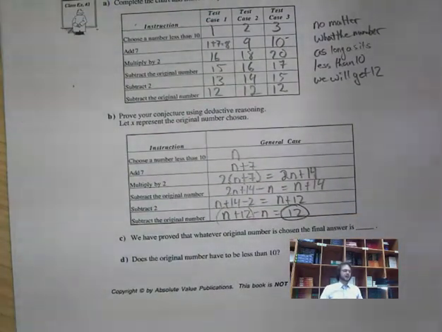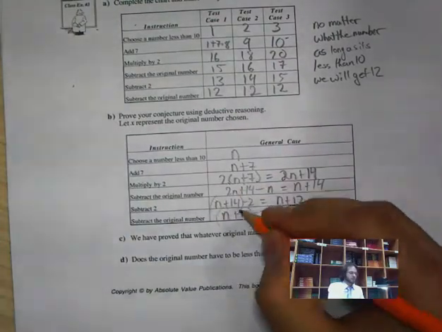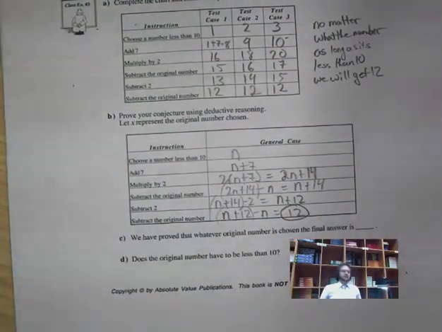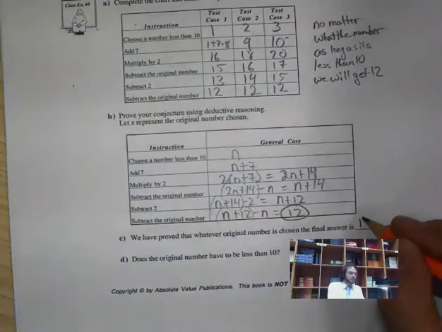Okay, just put that in brackets. So we're subtracting n and we get 12. So in here we subtract 2, and in here we subtract n. So we have proved that whatever the original number is, our final answer is always going to be 12.